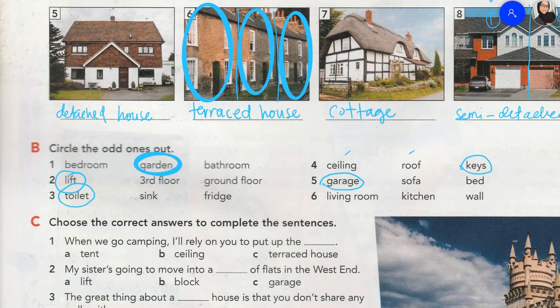Number 6, living room, kitchen, wall. Living room is a part of the house. Kitchen is also a part of the house. Wall is also a part of the house, but it is not a section of the house. It is the building structure of the house. So wall is the odd one out. All right, there you go. We have our answer already.